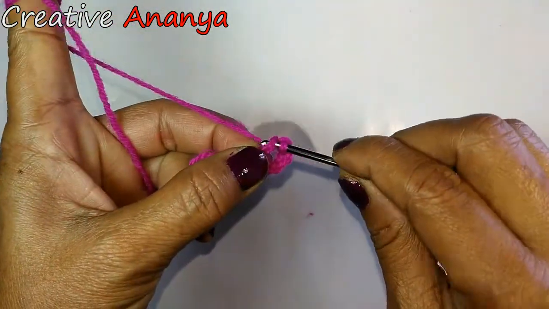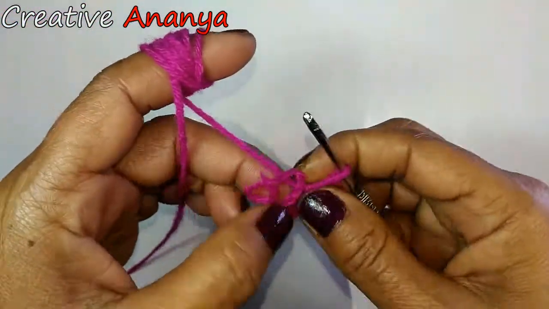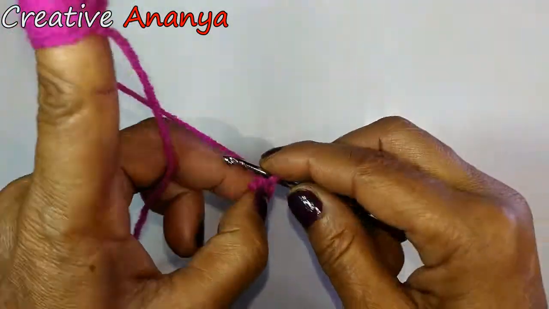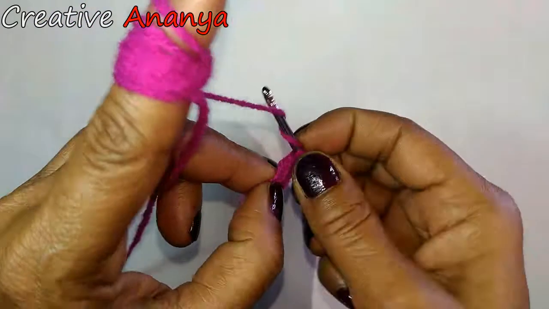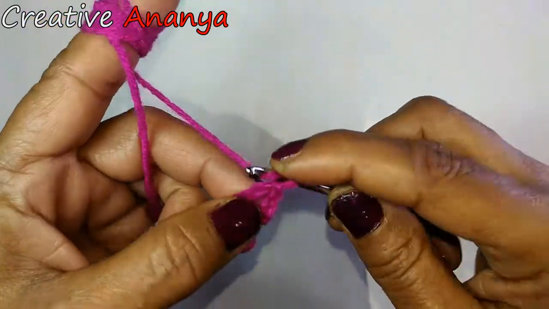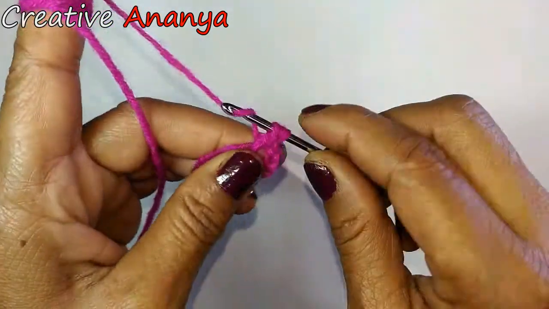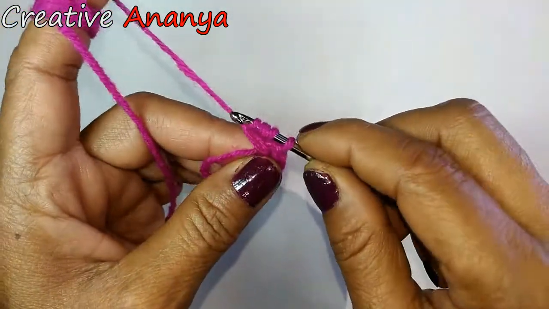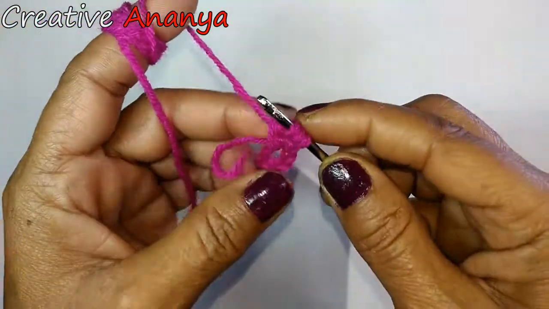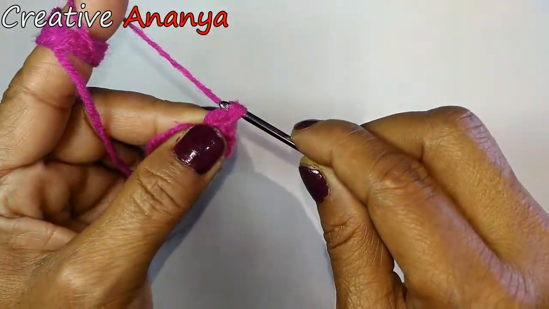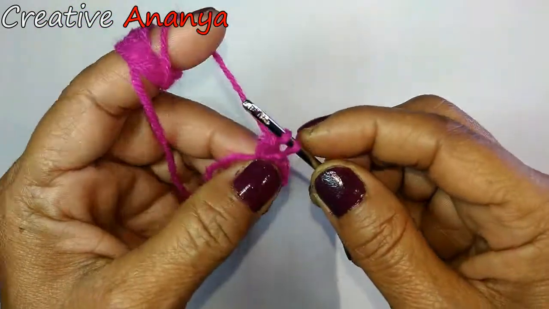Then again take the wool in the crochet hook by rotating it 2 times and then rotate it from the middle portion of that circle. This will form 4 loops. You have to reduce it to 3, to 2 and then 1. Every time you have to repeat this process.